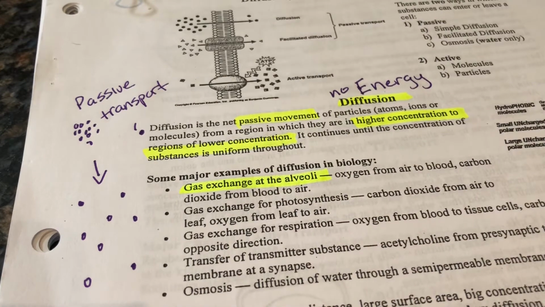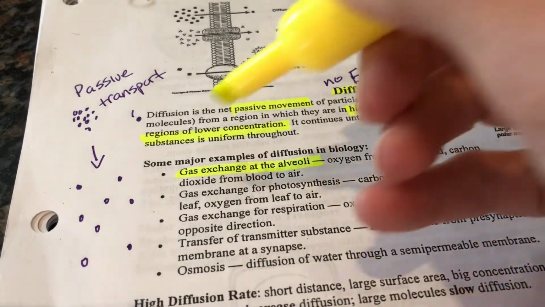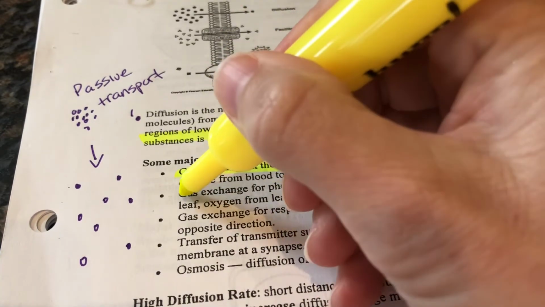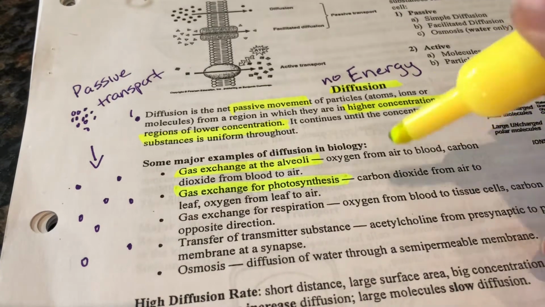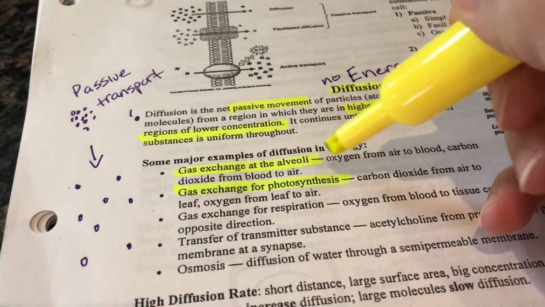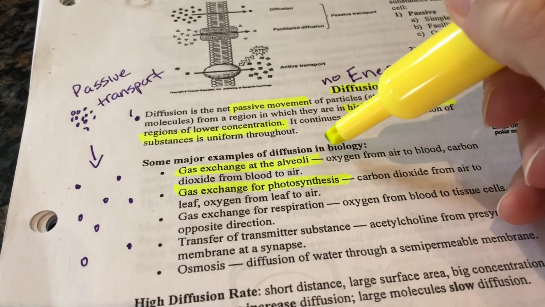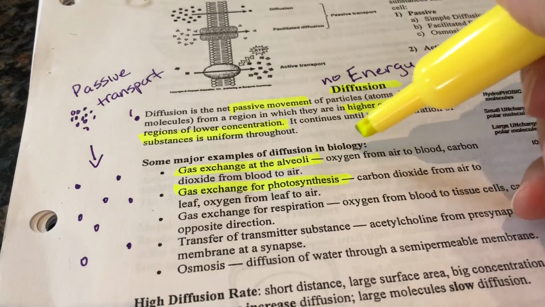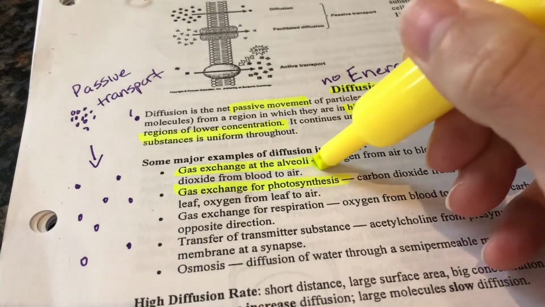So it's going to happen in the alveoli in the respiratory system, okay? And I'm going to make a big deal about that when we get there. It's going to happen in photosynthesis. When we get to plants, we're going to talk about carbon dioxide from the air diffusing into the leaves. Why? Because there's a higher concentration of carbon dioxide in the air than in the leaves. There's a higher concentration of oxygen in the air than in our blood. So that's how diffusion works for us. Okay, so we will highlight that.